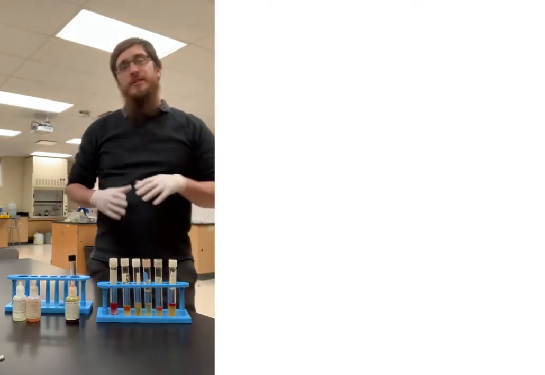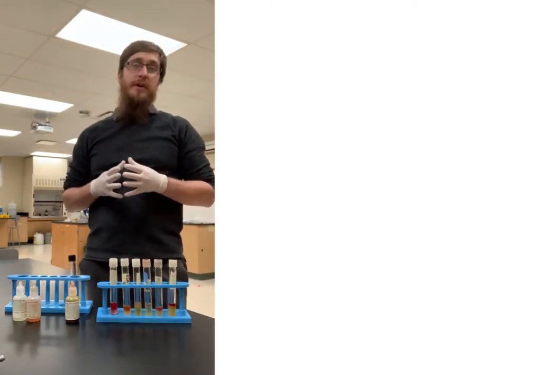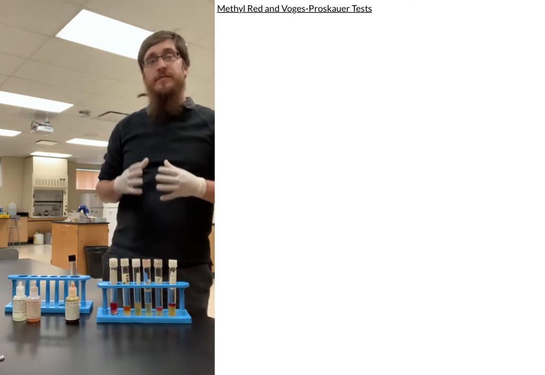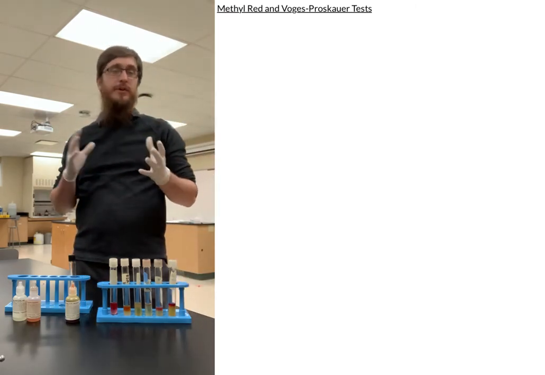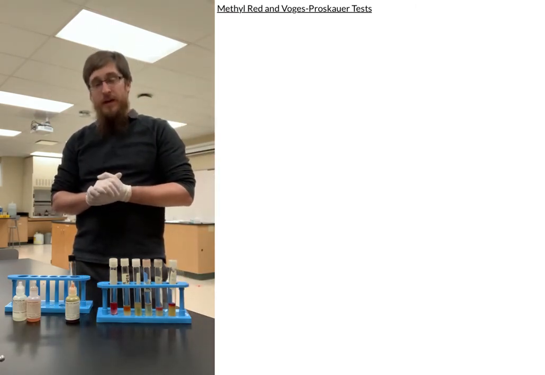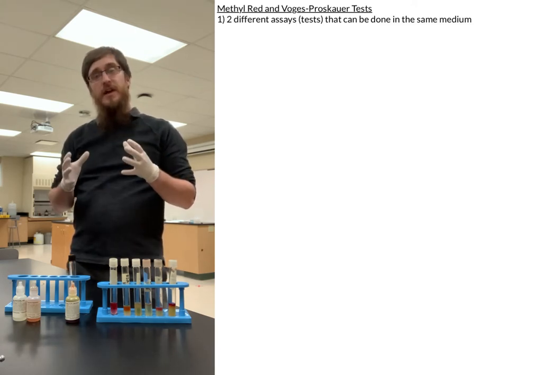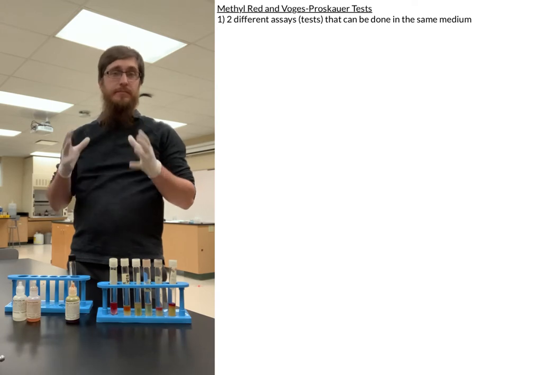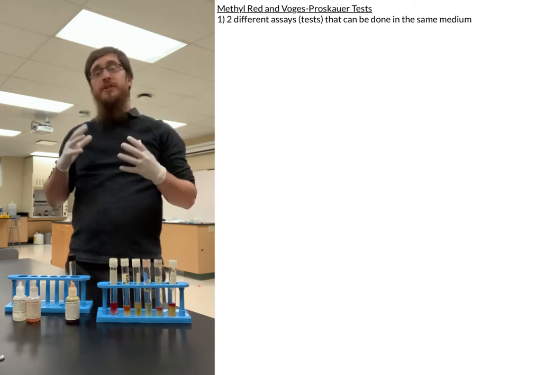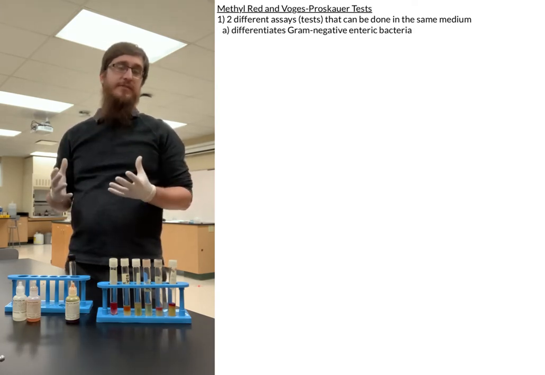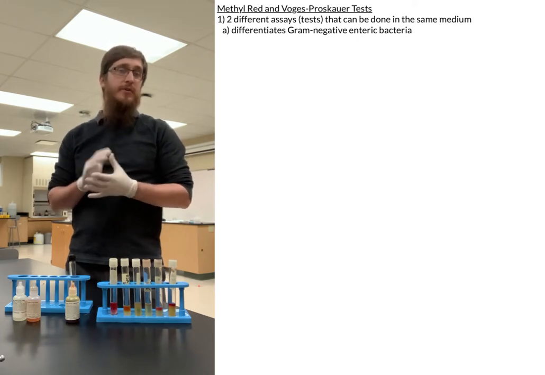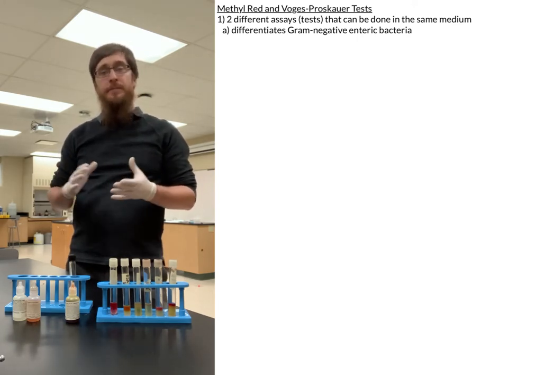Hey everybody! Today we're going to be talking about the methyl red and the Voges-Proskauer tests that we're going to be running in our lab. These are actually two different types of assays or tests that can be done in the same medium, and they're normally used to help differentiate and classify different types of gram-negative enteric bacteria.